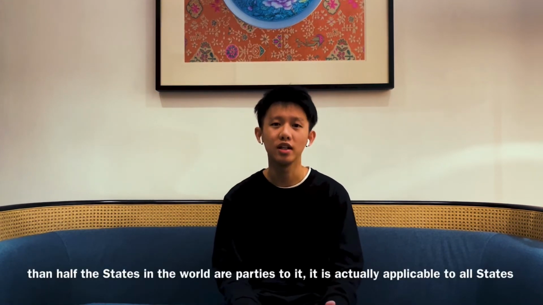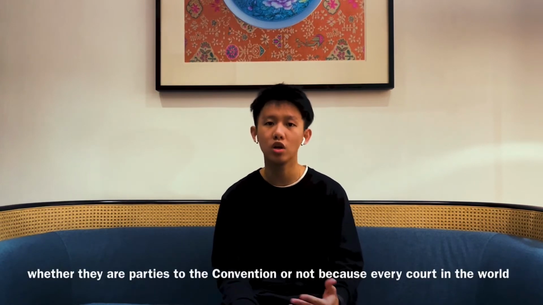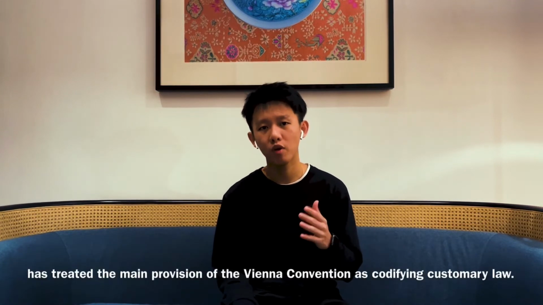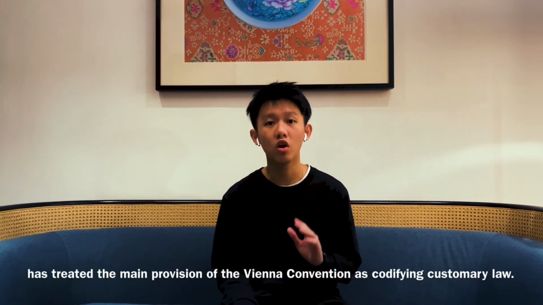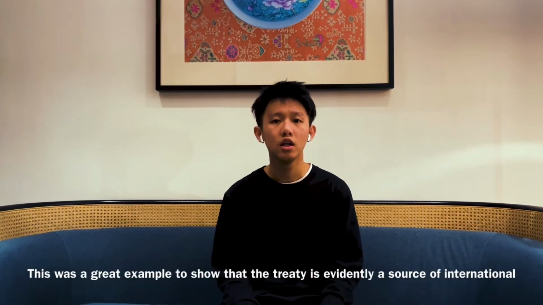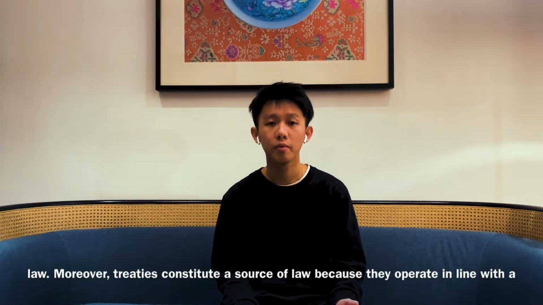Although less than half the states in the world are parties to it, it is actually applicable to all states whether they are parties to the convention or not, because every court in the world has treated the main provisions of the Vienna Convention as codifying customary law. This was a great example to show that the treaty is evidently a source of international law.